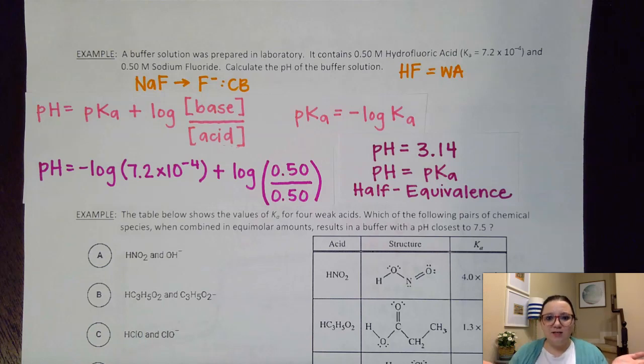Isn't that kind of interesting how that worked out, right? So we are going to talk about how all of these values correspond to titration curves. I know we haven't really talked about the correlation yet between buffer systems and titration curves, but there is one, and we're going to see that here in just a little bit.